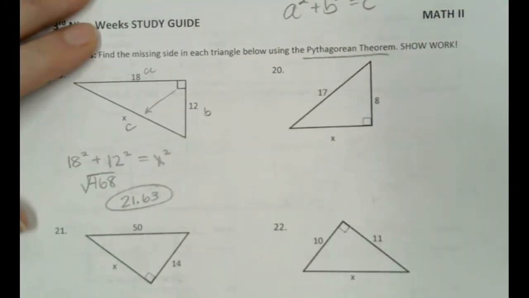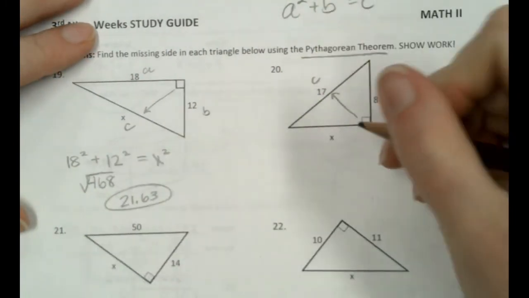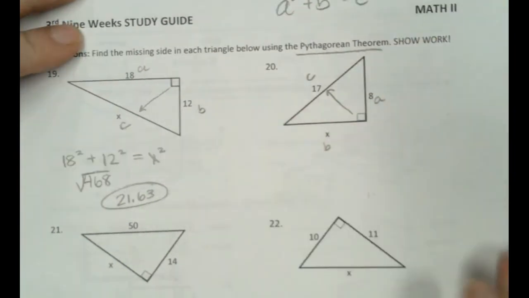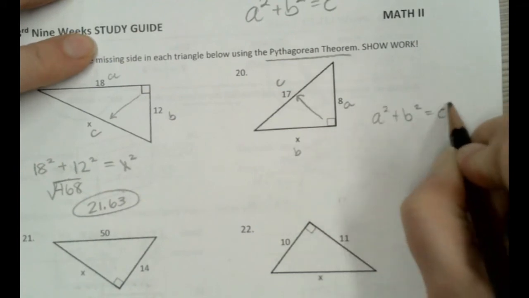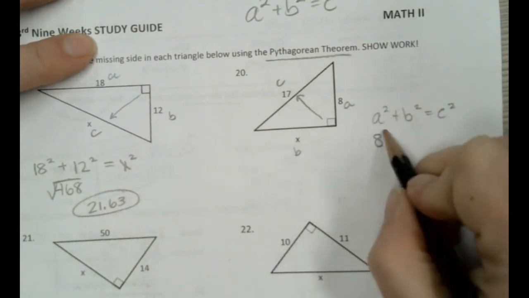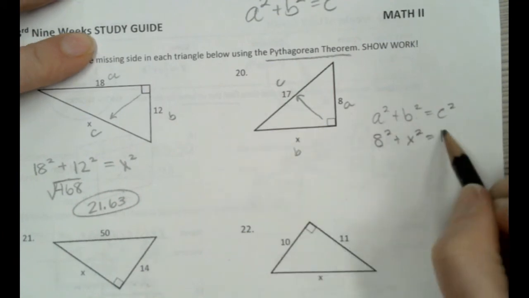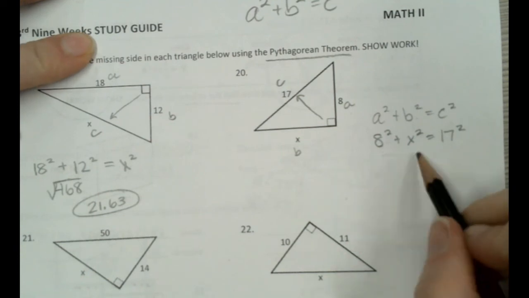Okay, for number 20, this one is my hypotenuse. These are going to be A and B. So in my formula, for A, I'm plugging in 8. For B, I'm plugging in X. And for C, I'm plugging in 17. Now, in this case, we've got a number and a letter. We cannot add those together.